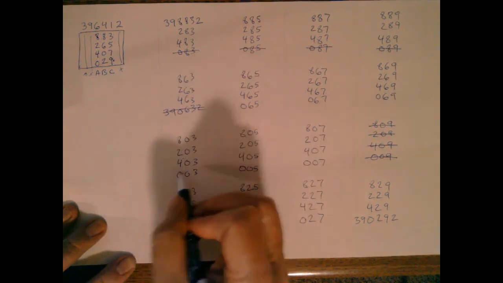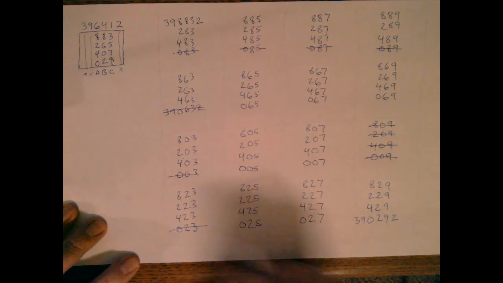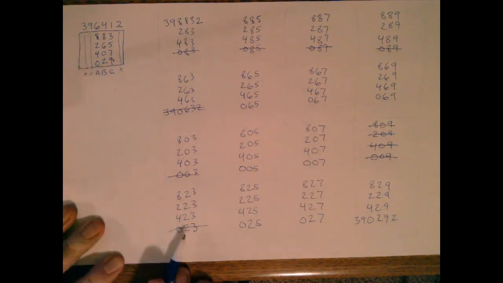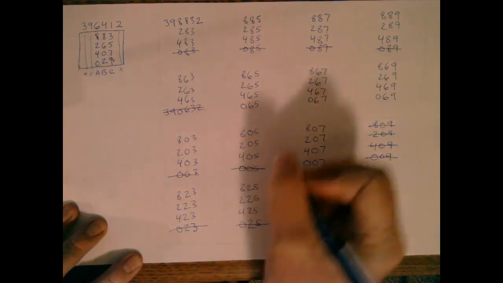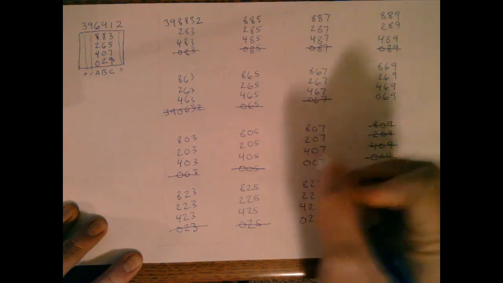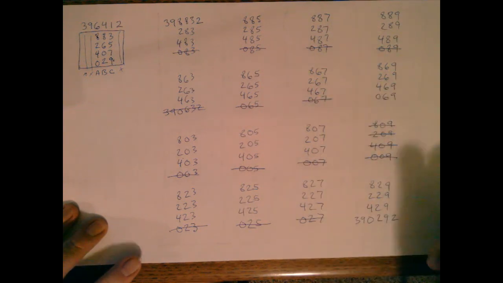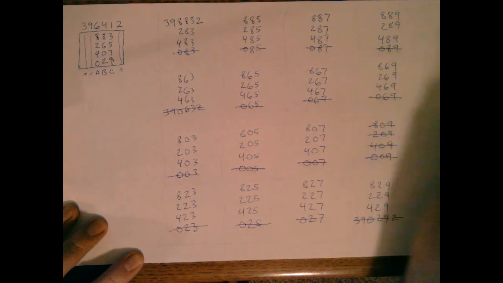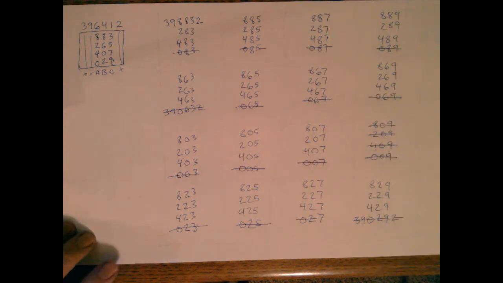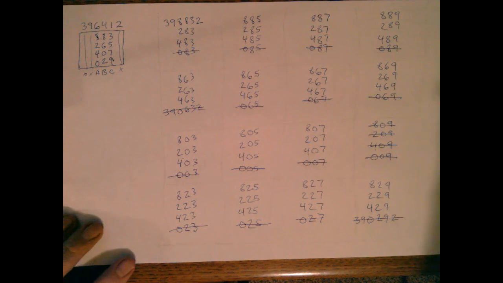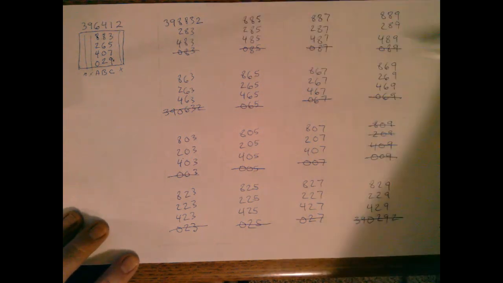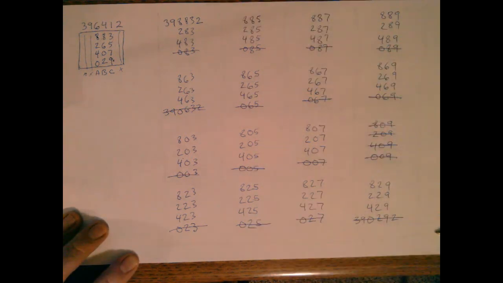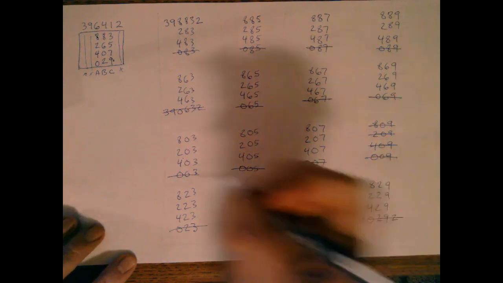Anything that's got a 0 in the front is a max violation because that has the 9 here. So these are all max violations. That's quite a bit. I actually have 19 max violations.